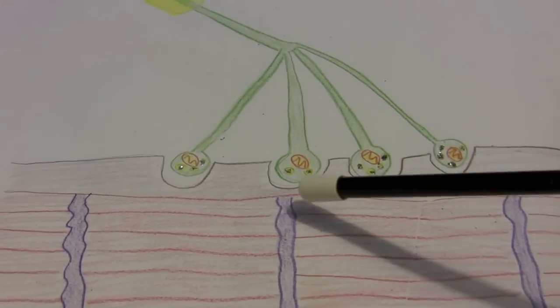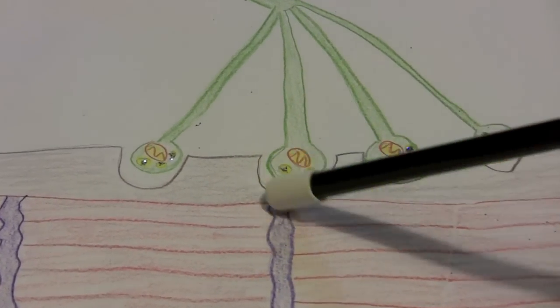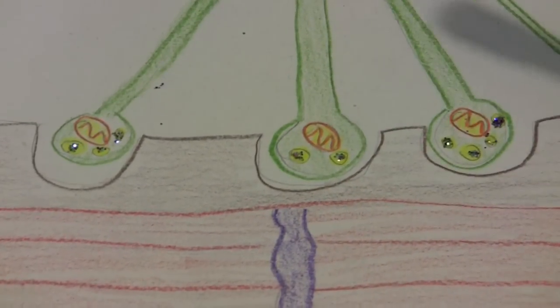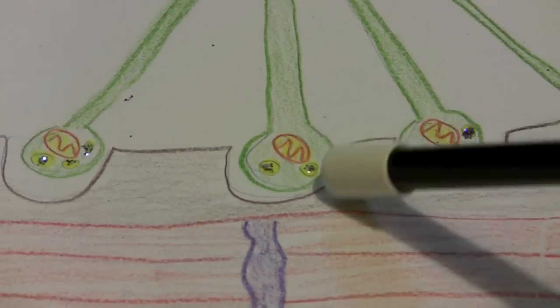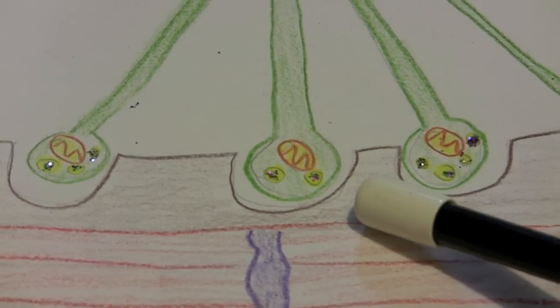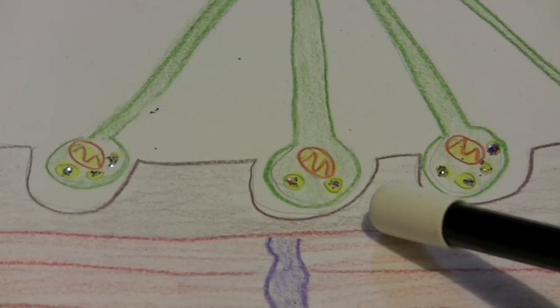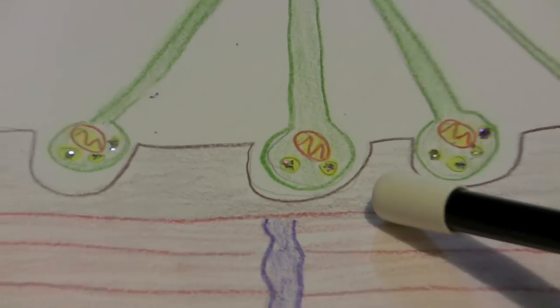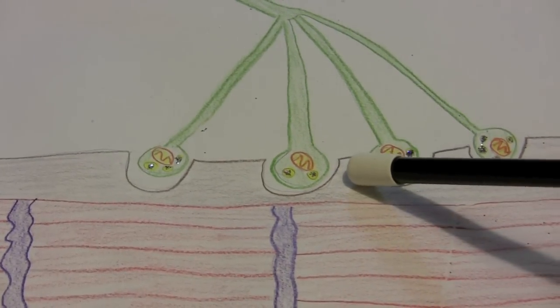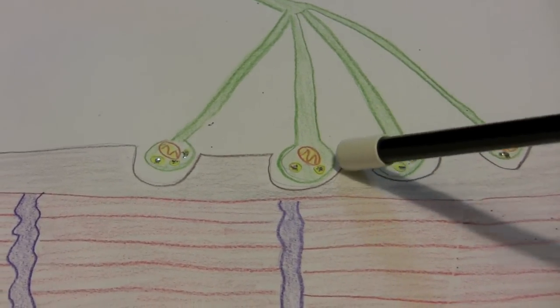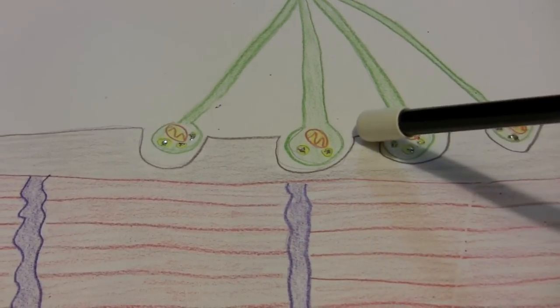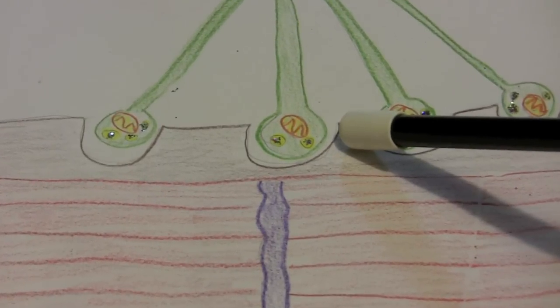The rounded tips of the motor neuron are called an axon terminal, which have synaptic vesicles that hold the neurotransmitter acetylcholine. The acetylcholine is represented by the glitter, and then the acetylcholine would be released into the synaptic cleft through exocytosis. The synaptic cleft is the space between the sarcolemma and the axon terminal.